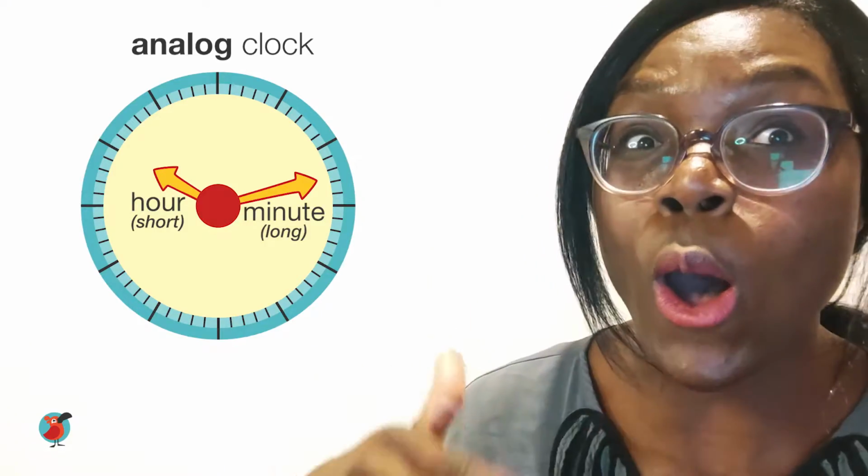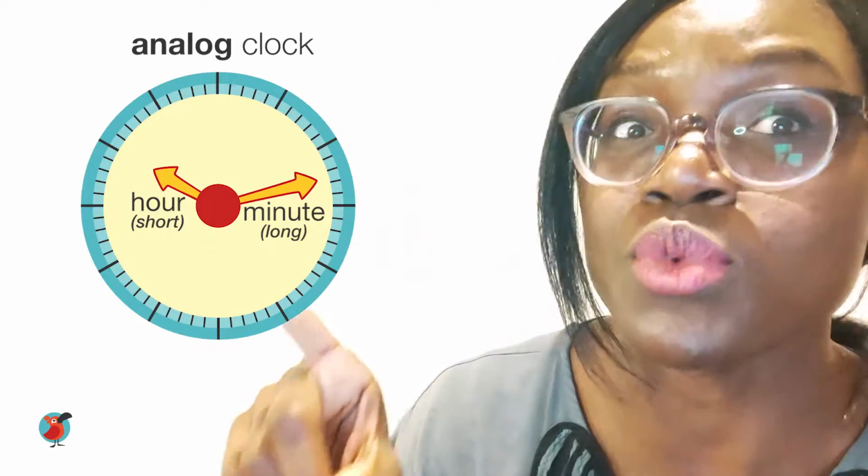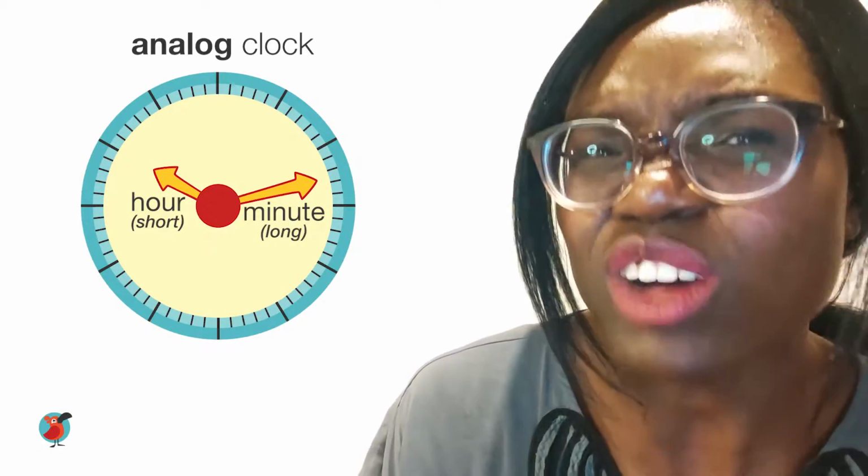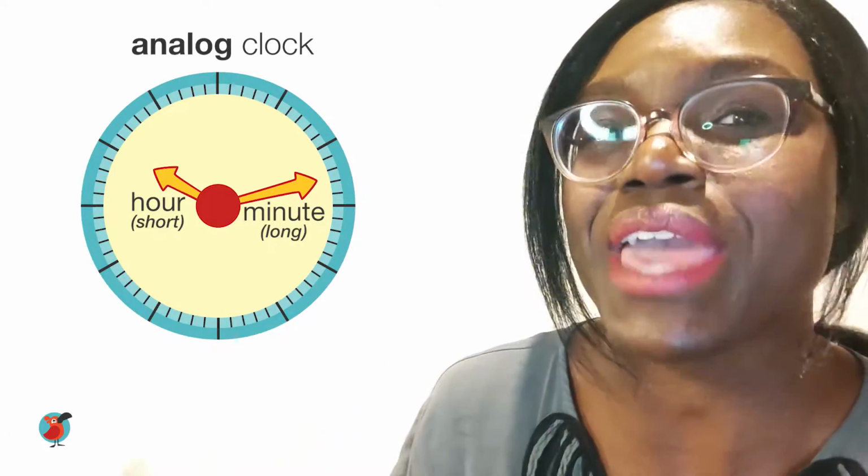As the day goes on and on, these hands move around the clock. And now that we're learning how to read time, we will be able to tell the time as the day goes. Okay, so do you see these numbers? Great, let's count them. 1, 2, 3, 4, 5, 6, 7, 8, 9, 10, 11, 12.